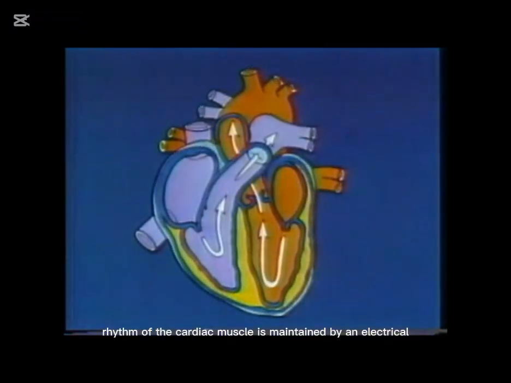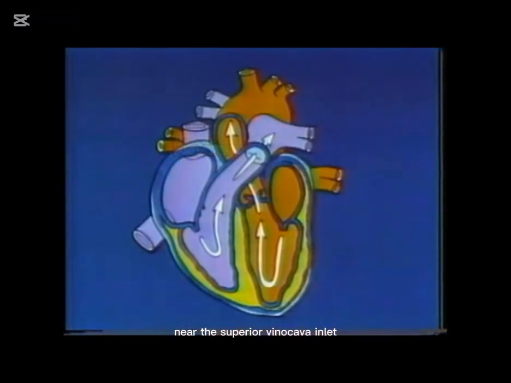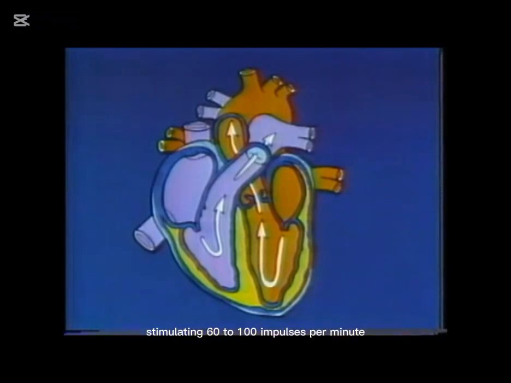Rhythm of the cardiac muscle is maintained by an electrical conducting system consisting of two large nodes that transmit impulses. The electrical discharge originates at the sinoatrial node located in the posterior wall of the right atrium near the superior vena cava inlet. The sinoatrial node is the primary cardiac pacemaker, stimulating 60 to 100 impulses per minute.